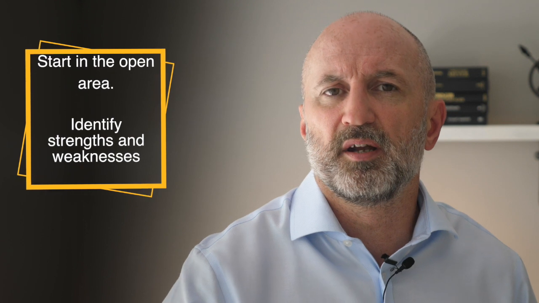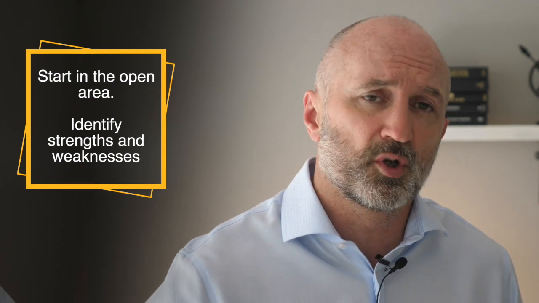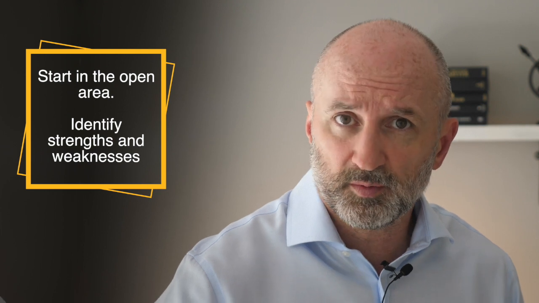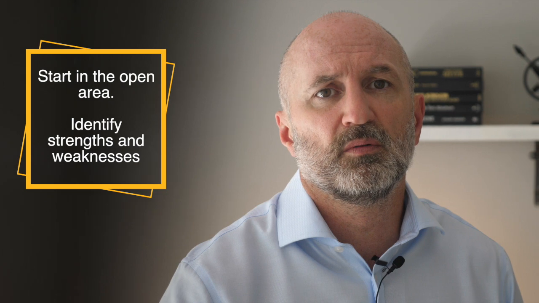Let's look at its use. From a practical point of view, in implementing the Johari Window, it is useful to go through these 2 steps. Step 1. The place to start in the Johari Window is in the open area. Make some notes about yourself. What are your strengths and what are your weaknesses? What are you comfortable with and willing to share with others? Try and be honest and clear about what you know about yourself already.